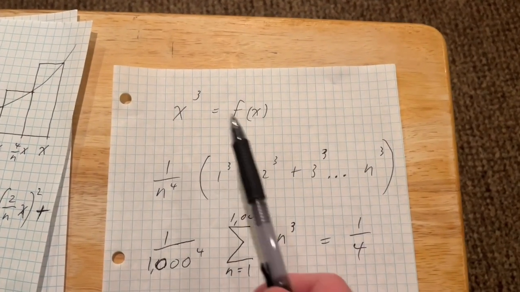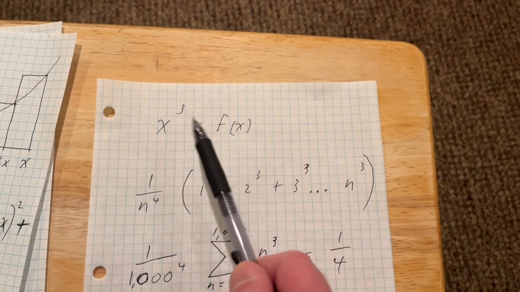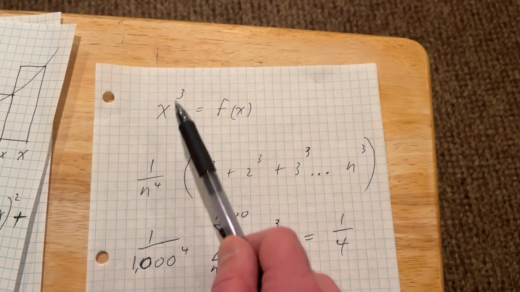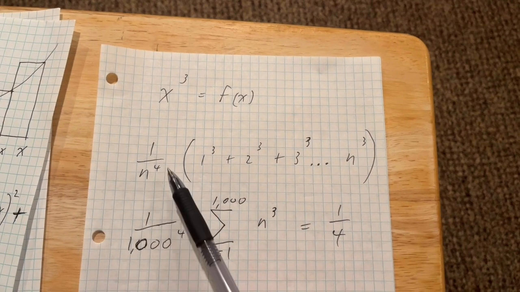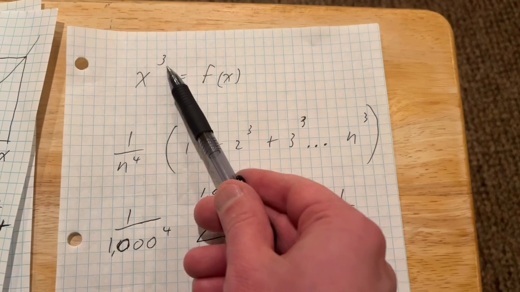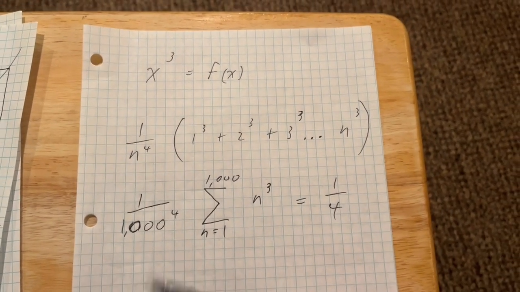The same works no matter what your exponent. So if you have x to the third equals f of x, and you integrate that, your exponent in the denominator will be 1 greater, just like I previously proved. And these exponents right here will be the same as your original exponent, 1 cubed plus 2 cubed, and so on.